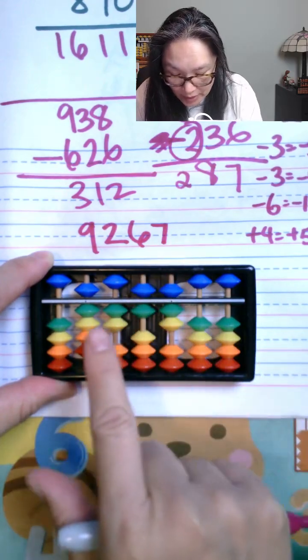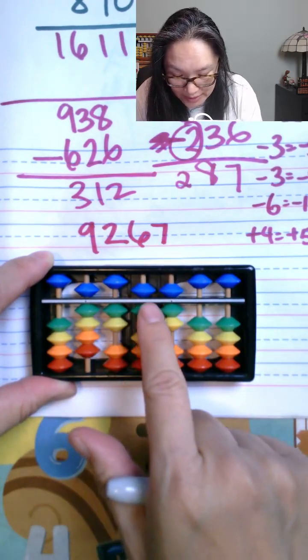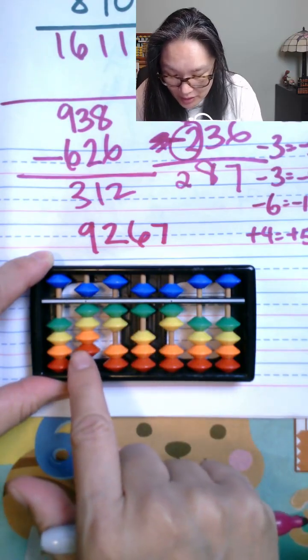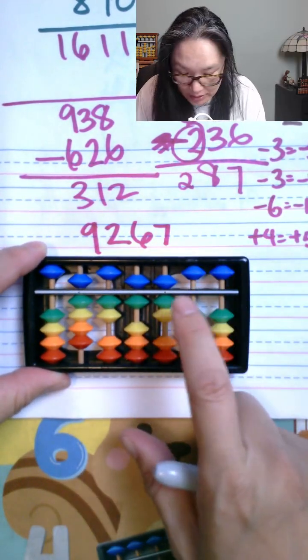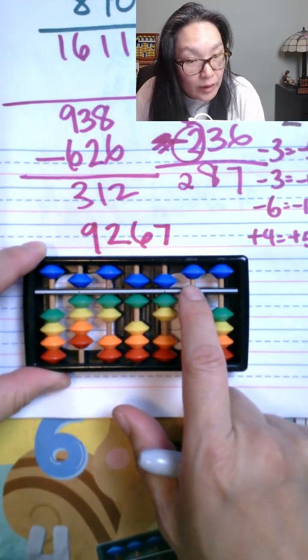926, I'm sorry, 9,220. 9,267. So anytime the beads are touching the horizontal bar, we're going to count it.